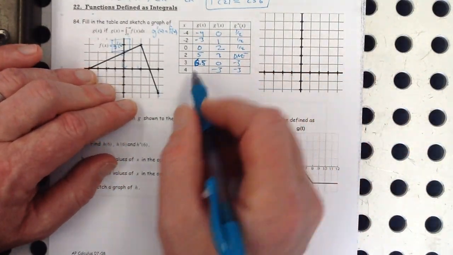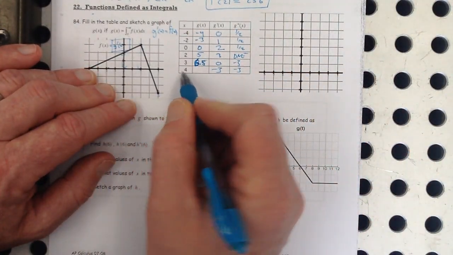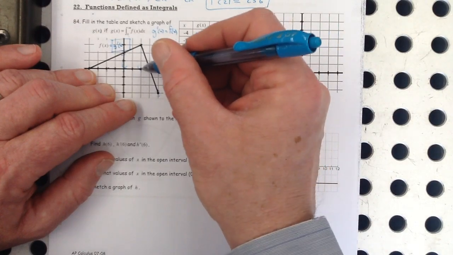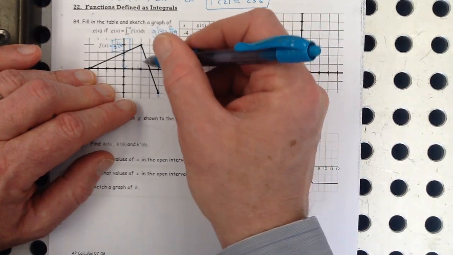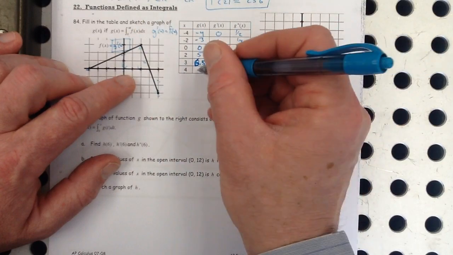And then finally, the area up to 4. This negative triangle and this one positive, same thing, would cancel each other out, and I just get this again, so it's back to 5.